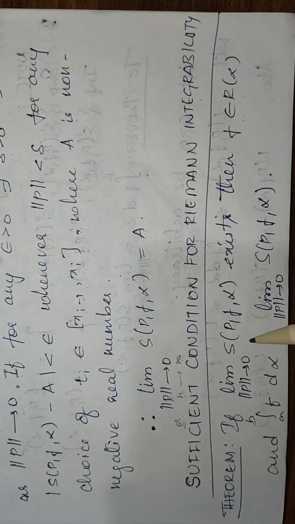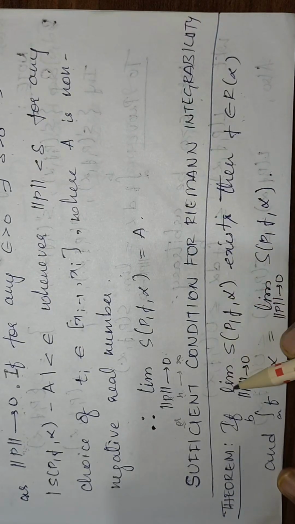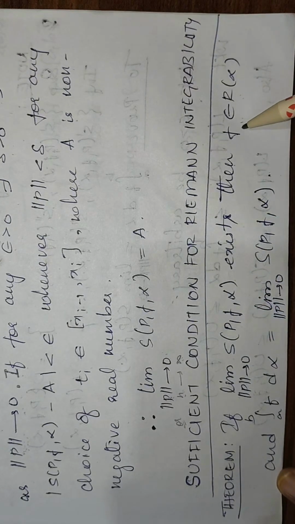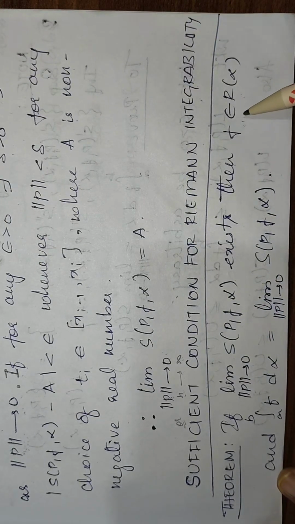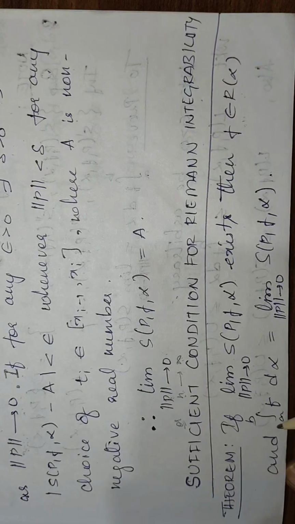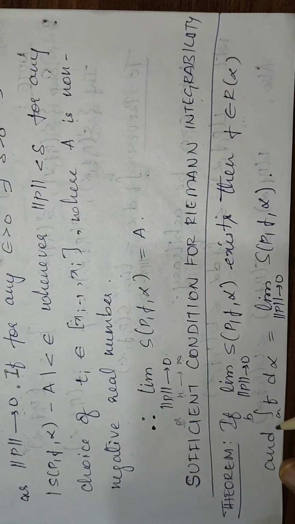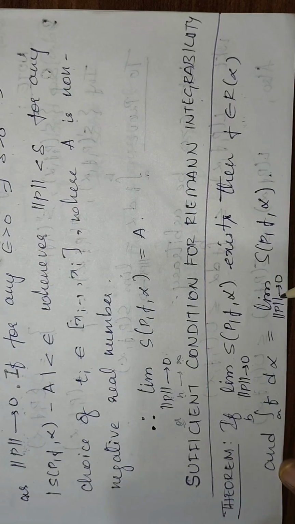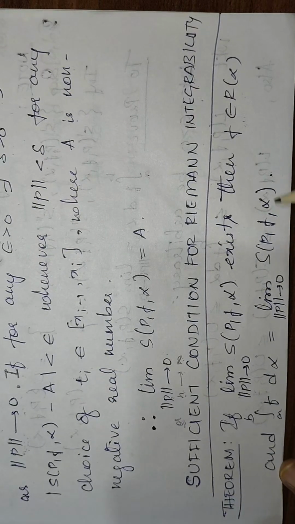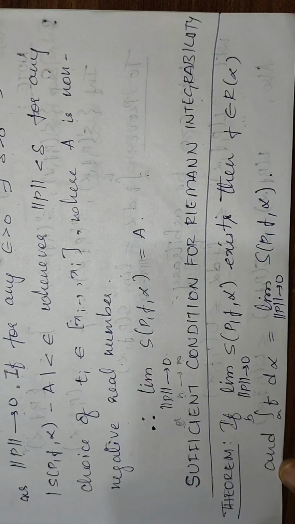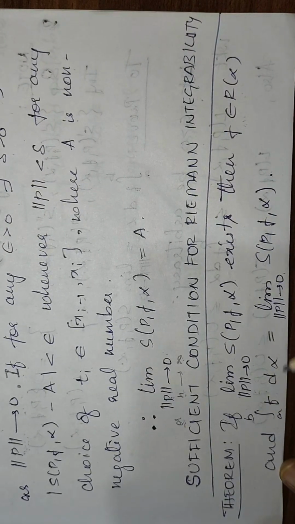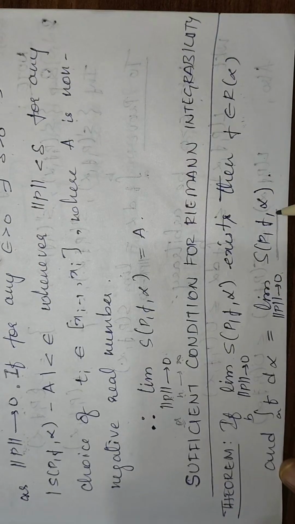So here we have got another condition to check for Riemann integrability. That is, if we find this is converging to a finite point, then we can say that this function f is Riemann integrable. And also we need to prove the integral from a to b of f d alpha is equal to the limit of S(P, f, alpha) as norm P tends to 0. This is what they have written as integral as a limit of sum.